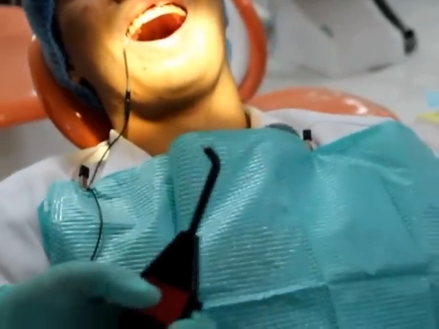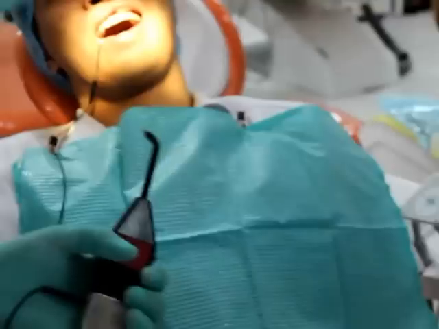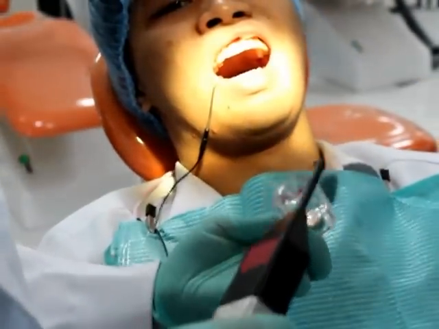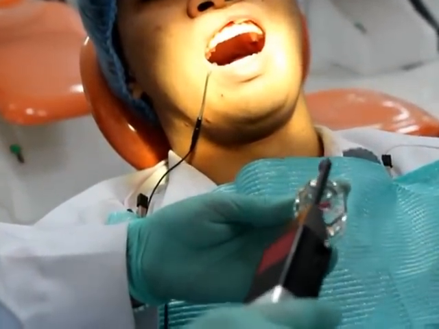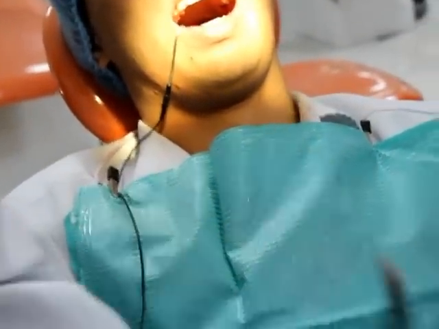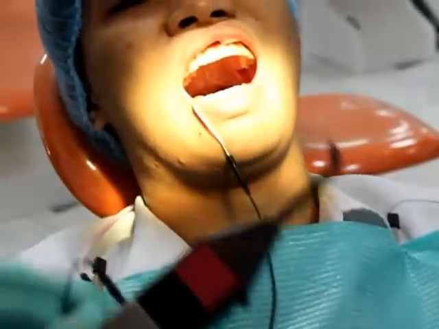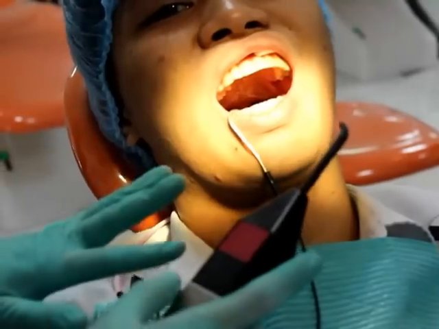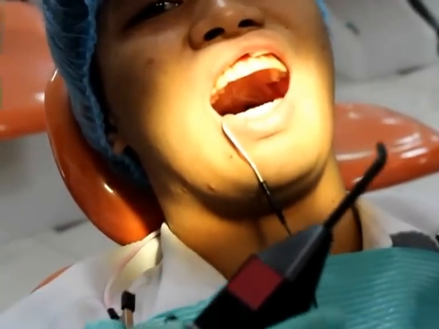Since you need a conductor, you need toothpaste. When you place the toothpaste, just get it from the tip. And then place it on the tooth. The instruction to the patient is, I'm going to place something. If you feel it, raise your right hand.